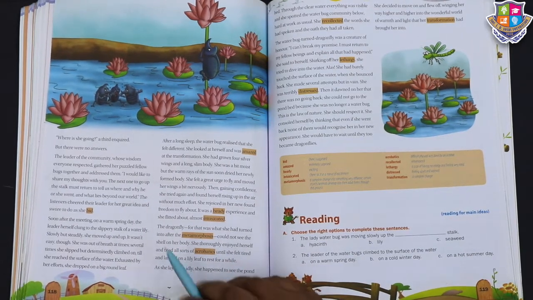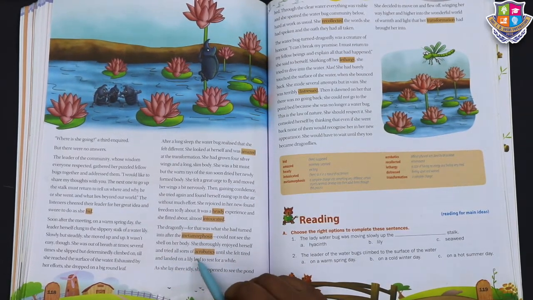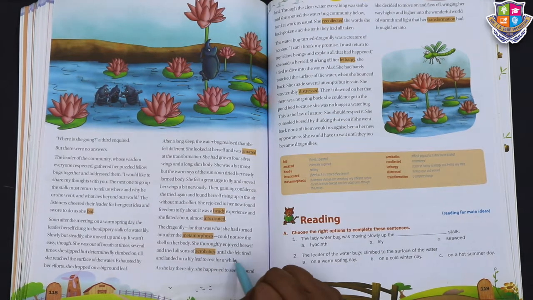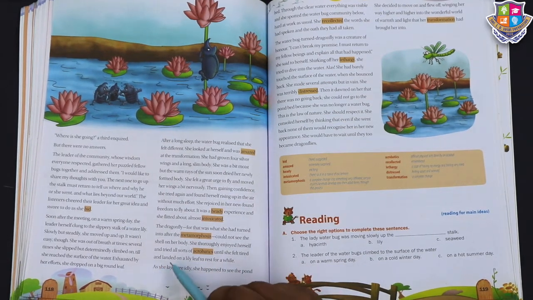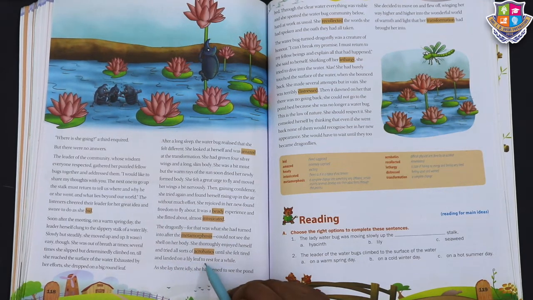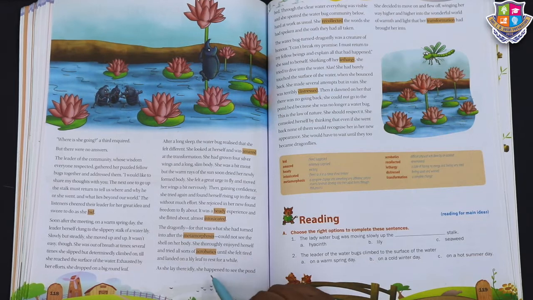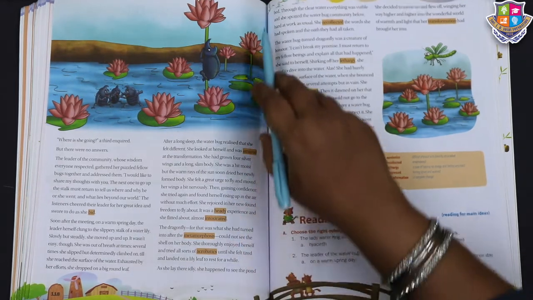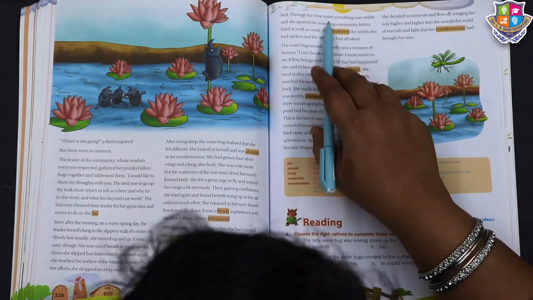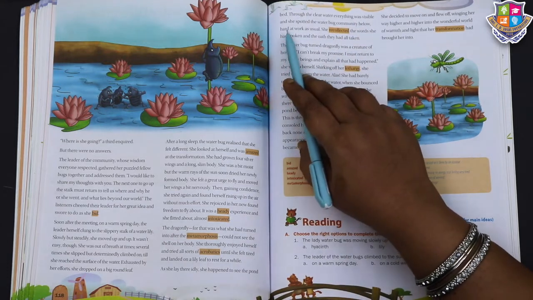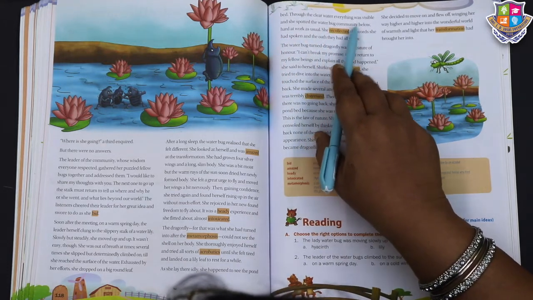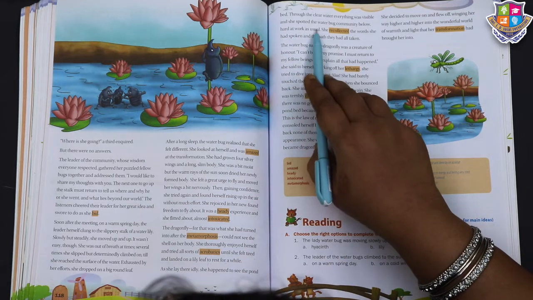She truly enjoyed herself and tried all sorts of acrobatics until she felt tired and landed on a lily leaf to rest for a while. As she lay there idly, she happened to see the pond bed. Through the clear water, everything was visible. She spotted the water bug community below, hard at work as well.